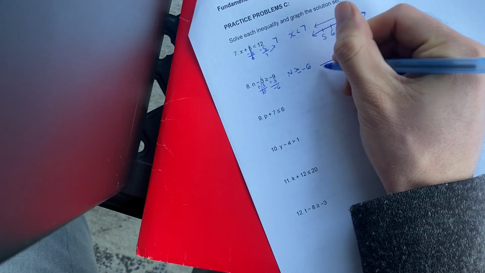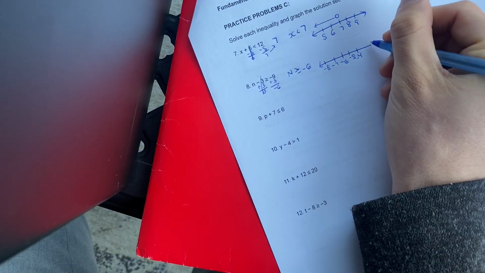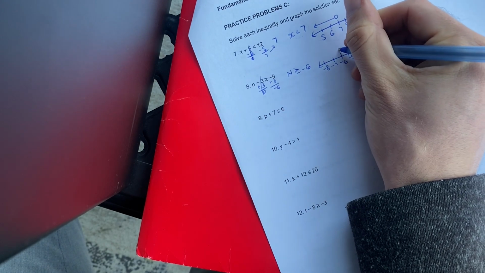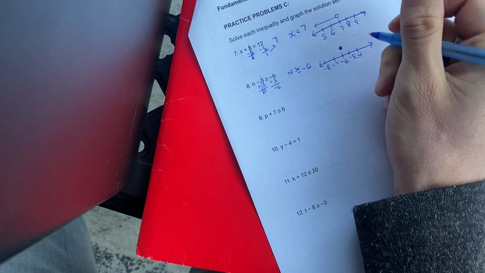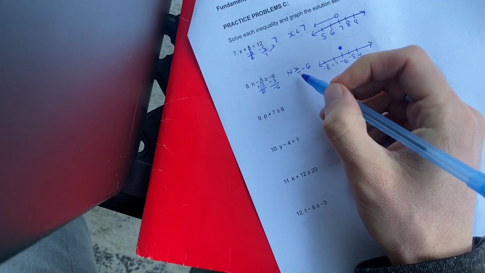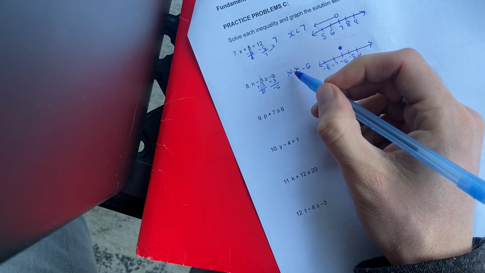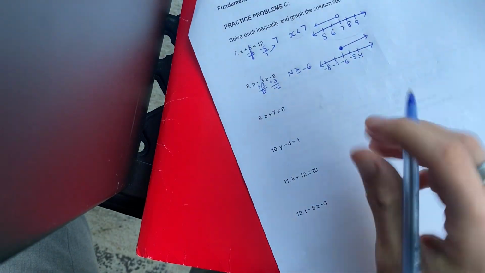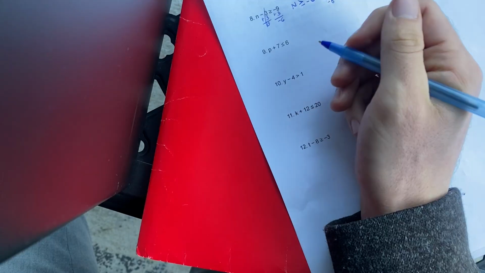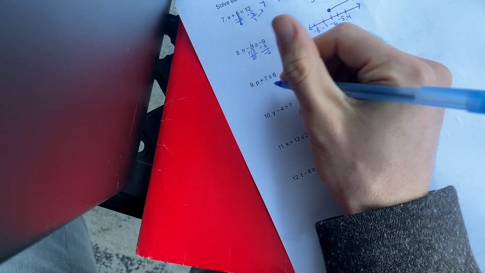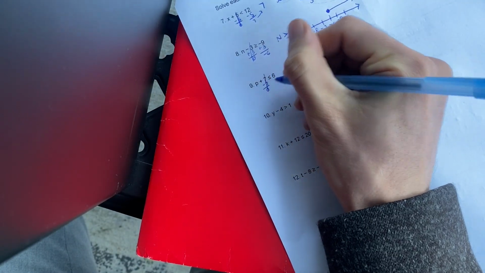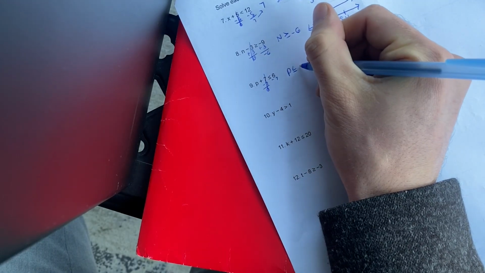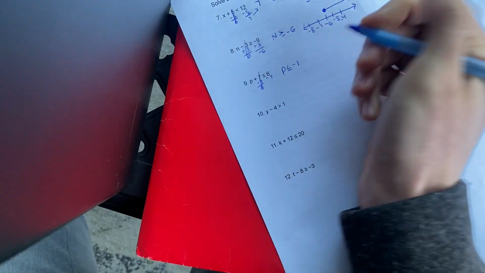All right, so it's greater than or equal to, so that means it's a filled in dot, closed circle. Then n is greater than or equal to negative 6. It's bigger than, so if we're getting bigger, we go to the right. So that's where we're going there. This one, it says plus 7, so let us go minus 7 to both sides. So we cancel that out. P is less than or equal to negative 1.